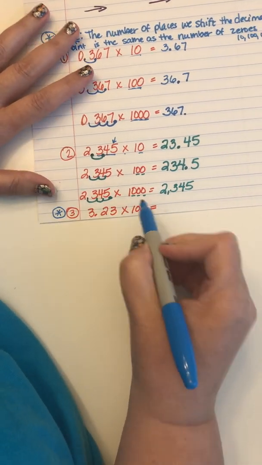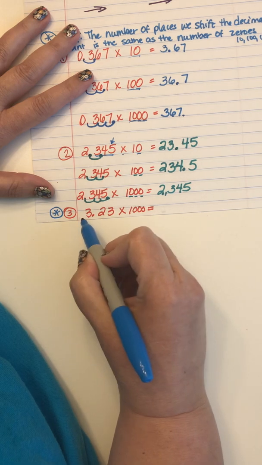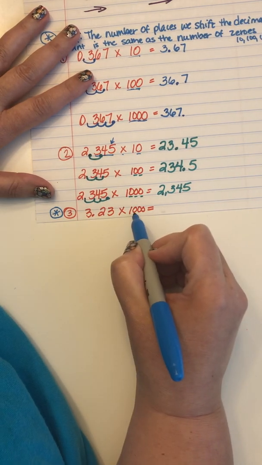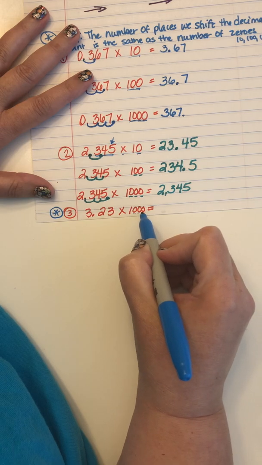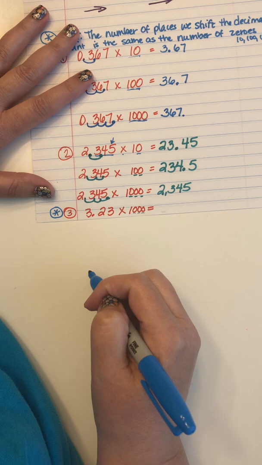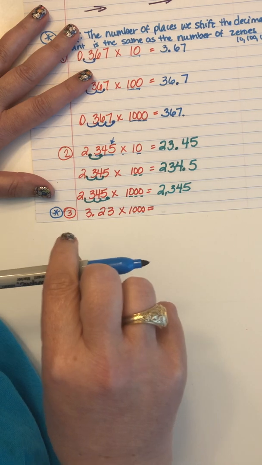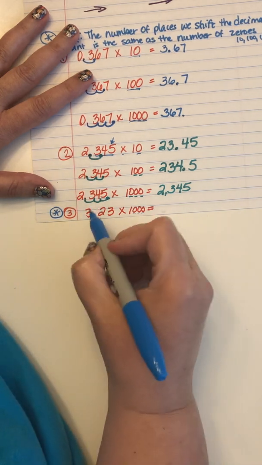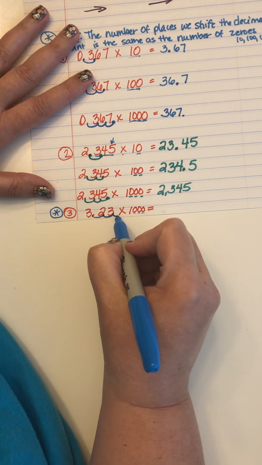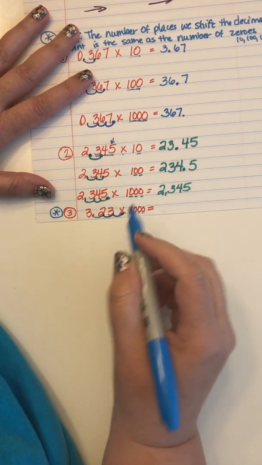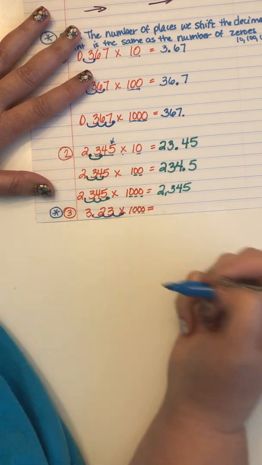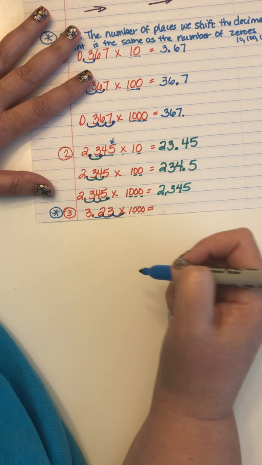Okay, so I'm multiplying 3 and 23 hundredths by 1,000. So I have 1, 2, 3 zeros in 1,000. So I need to move my decimal place 3 to the right. So I have 1 hop, 2 hops, 3 hops. Now look, when I do that, I have a blank space before that decimal.